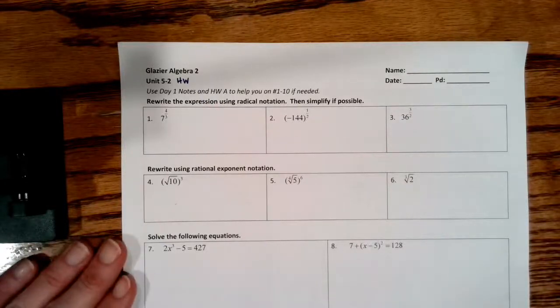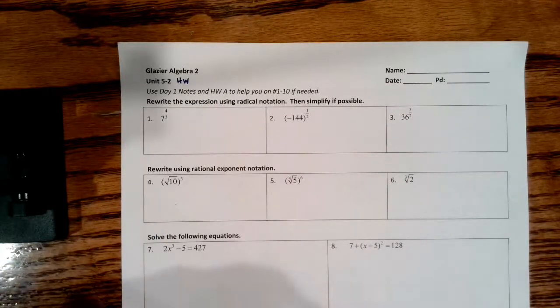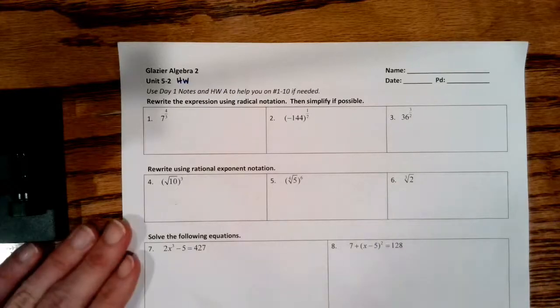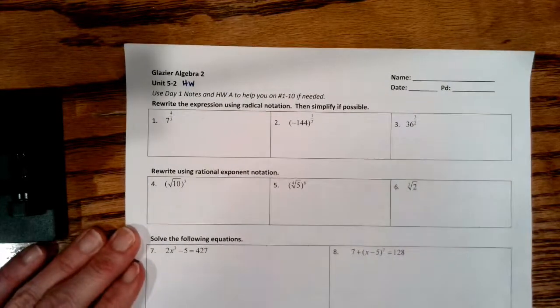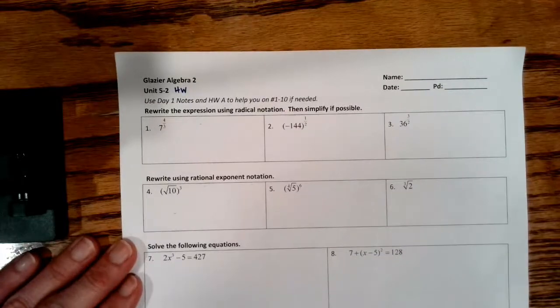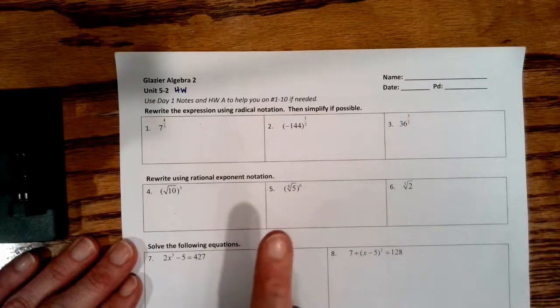All right, let's see how quickly we can whip through these. Check your answers with mine. Maybe try it first and then check in, or watch and then try to do. Whatever you do, don't copy.